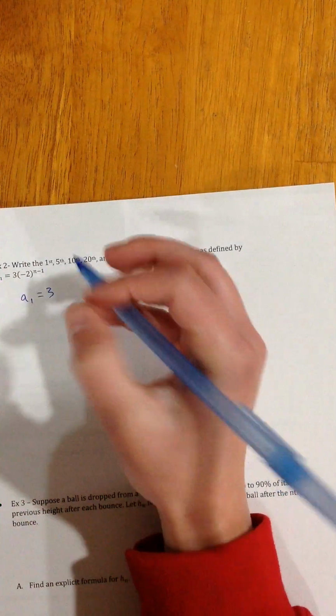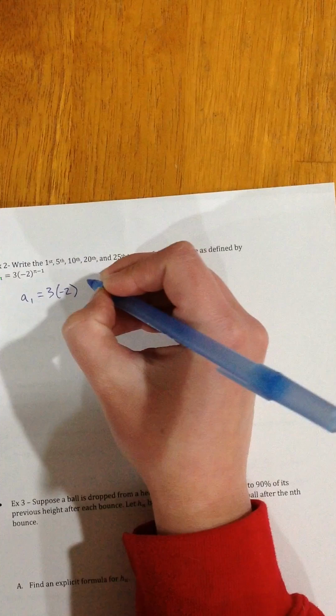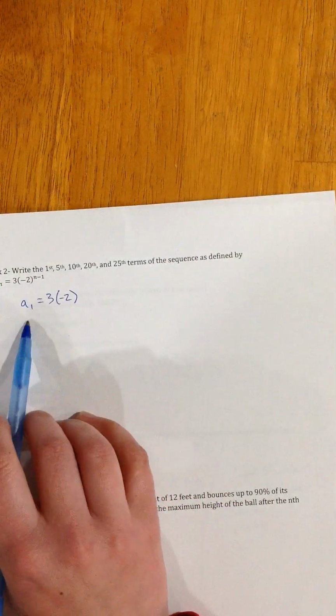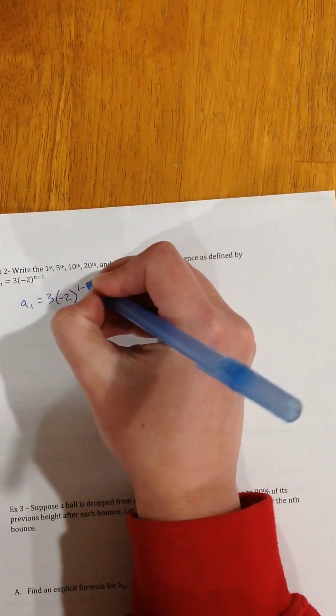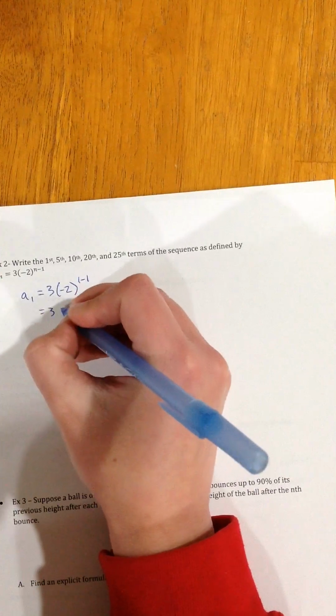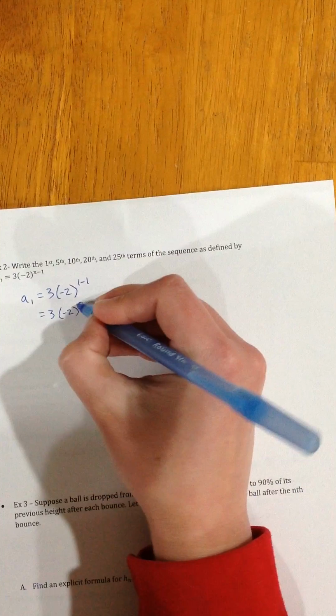So if I'm putting it into my formula there, so 3 times negative 2 to the power of, again, our n is whatever term we're looking for, so it's the first term. So 1 minus 1. What's going to end up happening here with this, it'll just be 3 times negative 2, and then 1 minus 1 is 0.